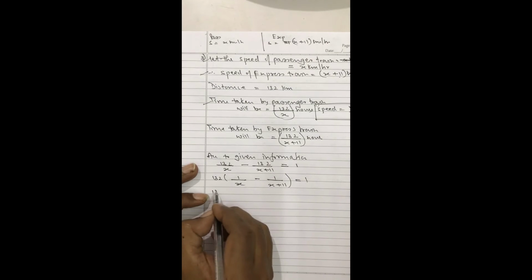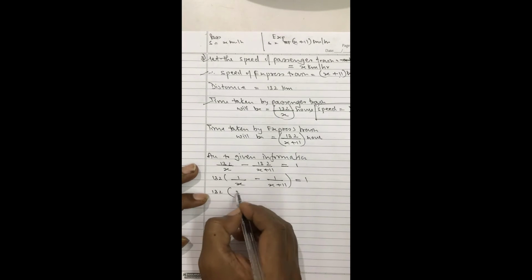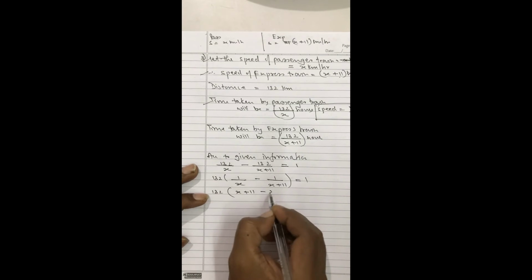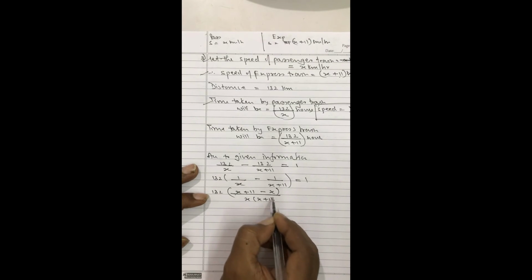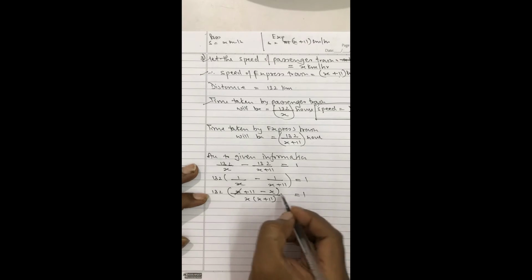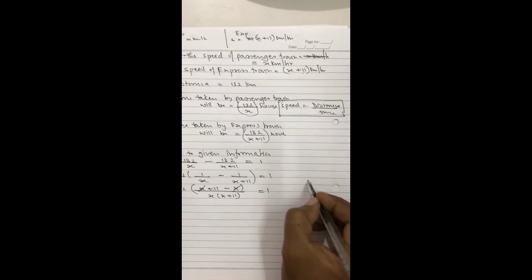Because 132 into x plus 11 will multiply over here, minus x upon x into x plus 11 is equal to 1. Now this gets out. Now if I multiply this, 132 into 11, 1452. Okay, fine.